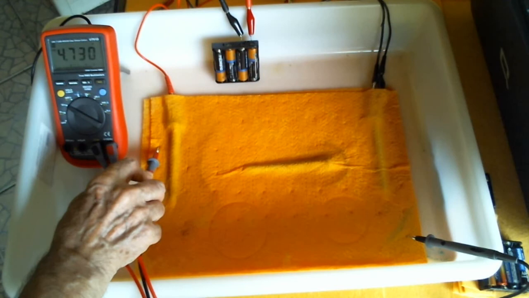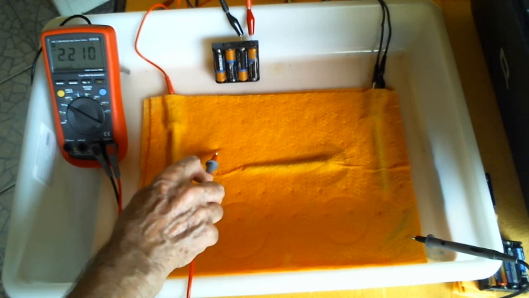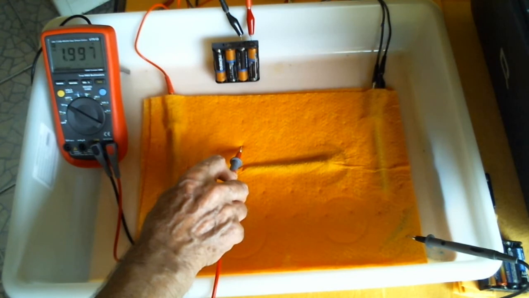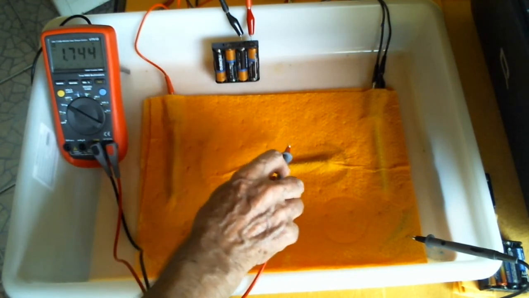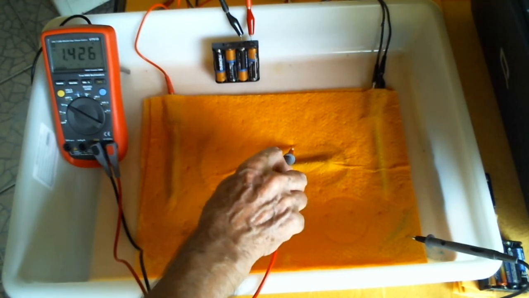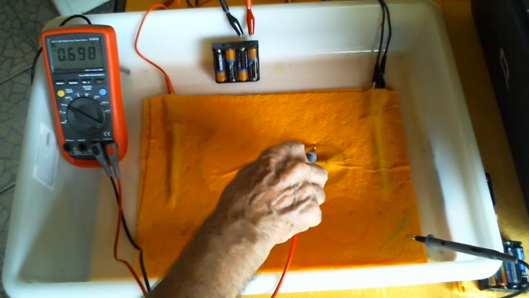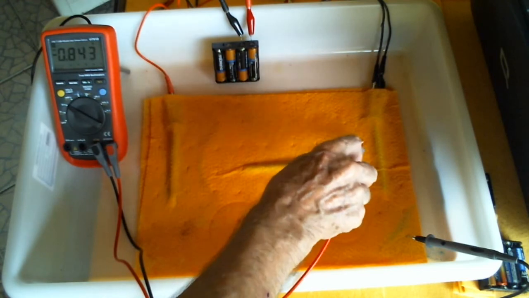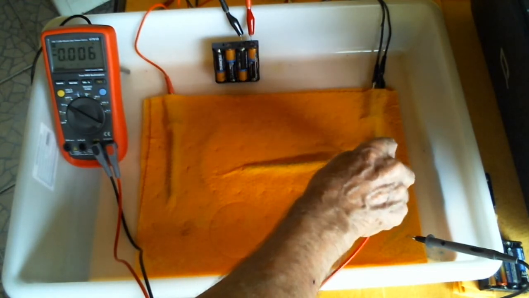First on the fourth row. Second on the fourth row. Third on the fourth row. Fourth on the fourth row. Fifth on the fourth row. Sixth. Seventh. Eighth. Ninth. 10th.